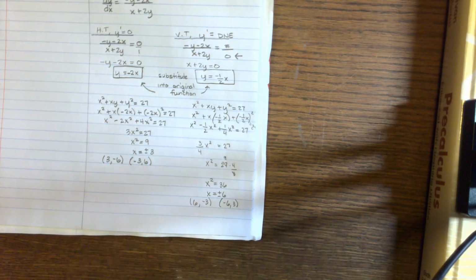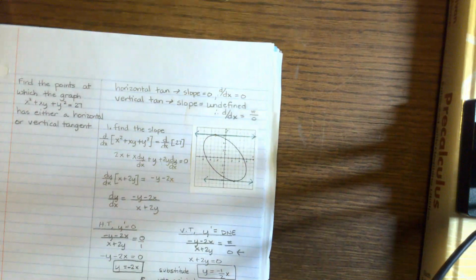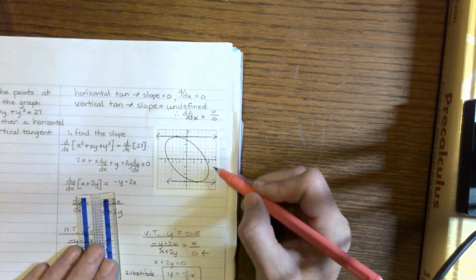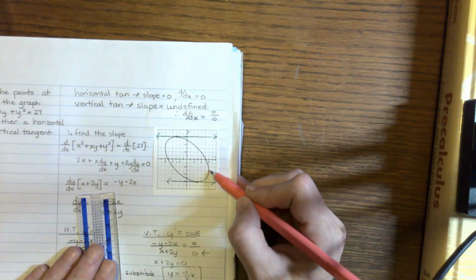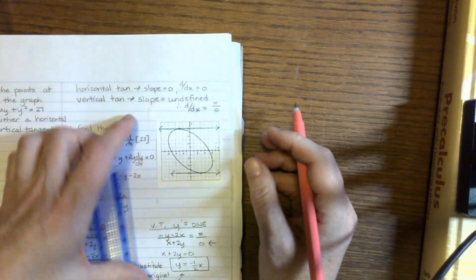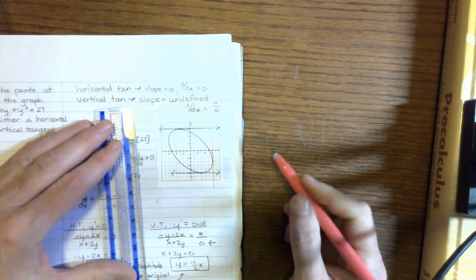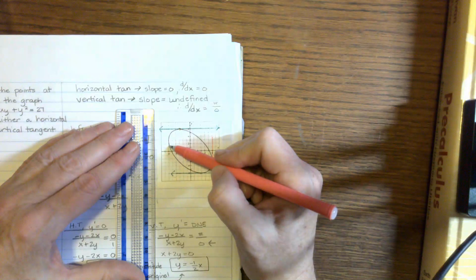Okay, let's see if this is going to work. Okay, so I'm going to look at the point 6, -3. So 1, 2, 3 right there. That looks good. And the point -6, 1, 2, 3 right there.